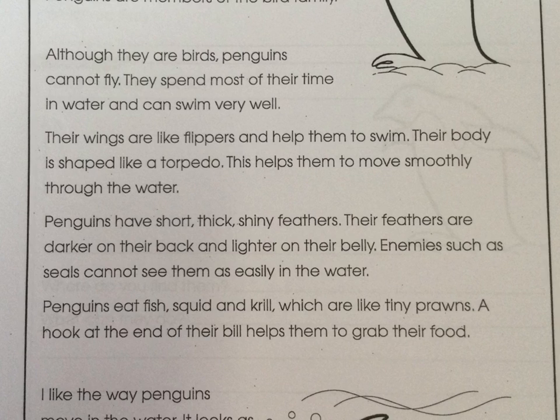Penguins have short, thick, shiny feathers. Their feathers are darker on their back and lighter on their belly. Enemies such as seals cannot see them as easily in the water. Penguins eat fish, squid, and krill, which are like tiny prawns. A hook at the end of their bill helps them to grab their food. I like the way penguins move in the water. It looks as if they are flying. When they are on land, they move with a funny waddle.